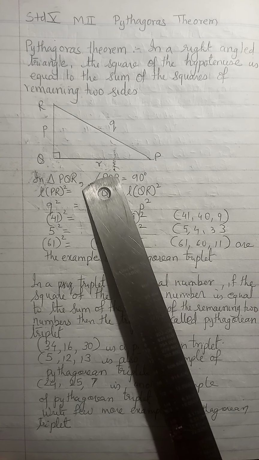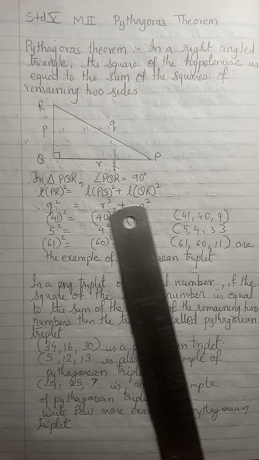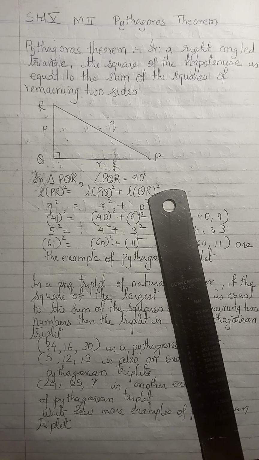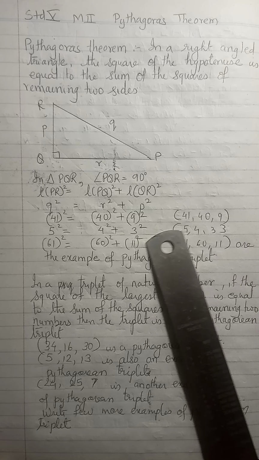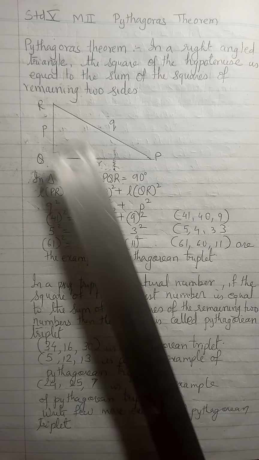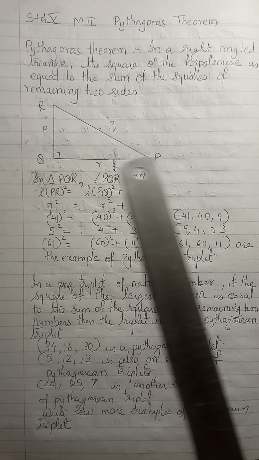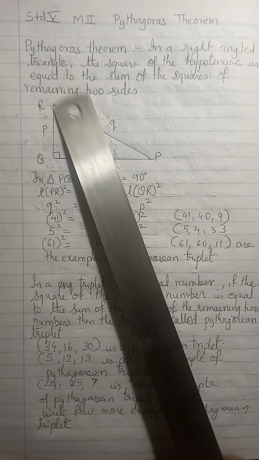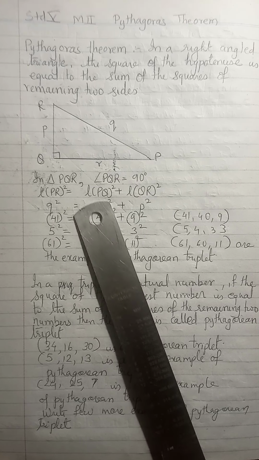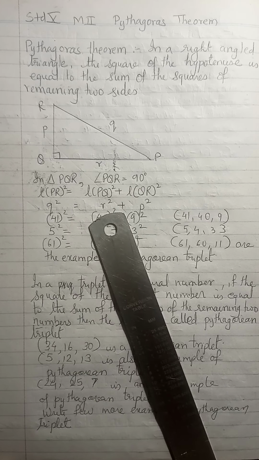Then the condition for Pythagoras theorem is that it should be a right angled triangle. So in triangle PQR, angle PQR is 90 degrees. Therefore it is a right angled triangle. So the length of PR square equals the length of PQ square plus the length of QR square. If I put in its values, it can be written in the form q square equals r square plus p square.